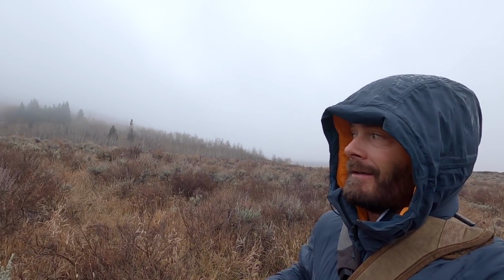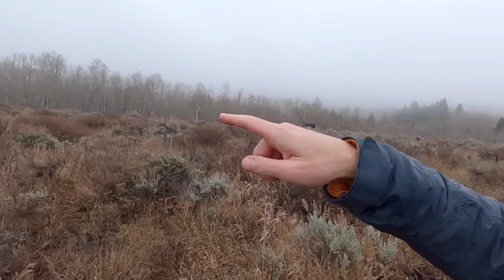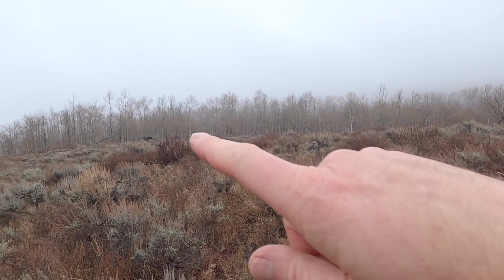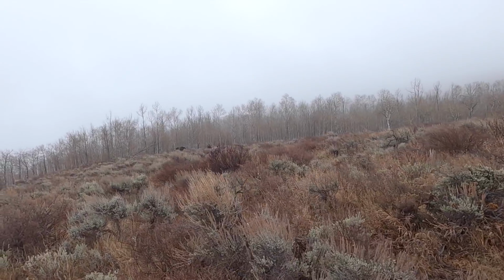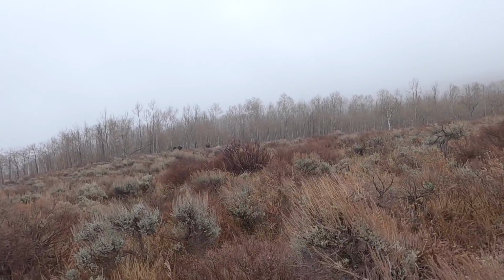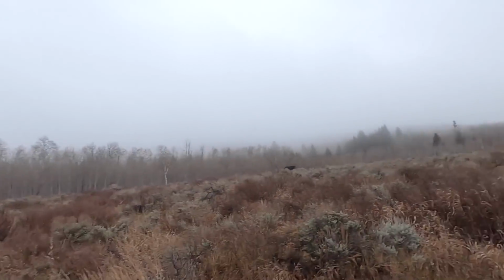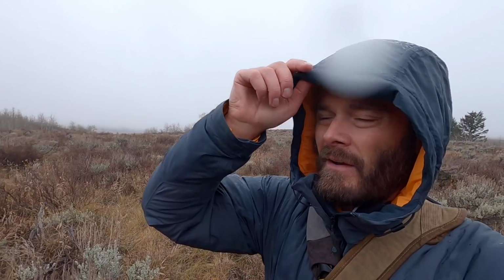Bull moose. There's the 2 cows that came out. Well, you can't see that one cow because it's behind that bush. There we go. Anyway, I got 2 bulls and 2 cows, and it's getting dark. So I'm going to pack it in and call it an evening.